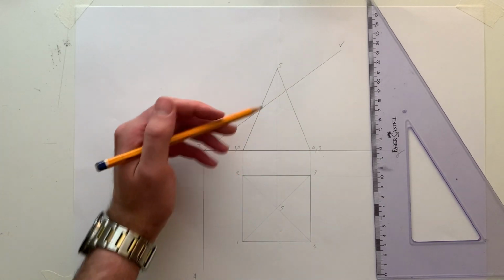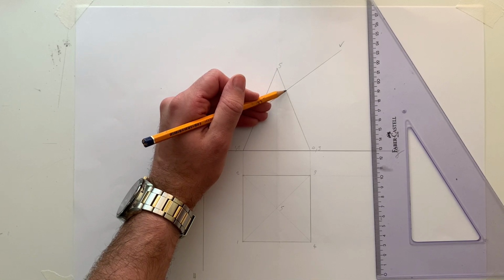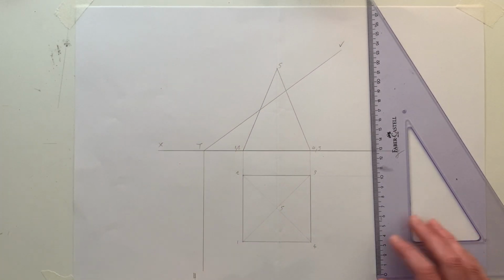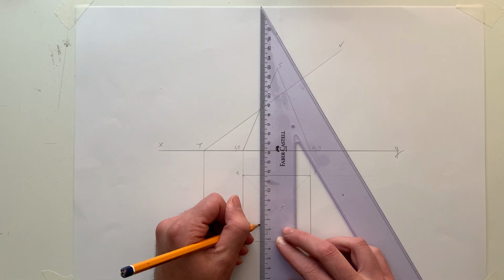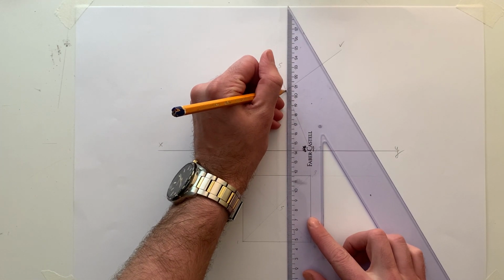So just remember that where this hits, it's actually cutting through two different points below here, as well as where this one hits, it cuts through two different points on these two lines here. So I'll just drop them down. Now this is nice and simple. This is about as basic as sections of solids get.